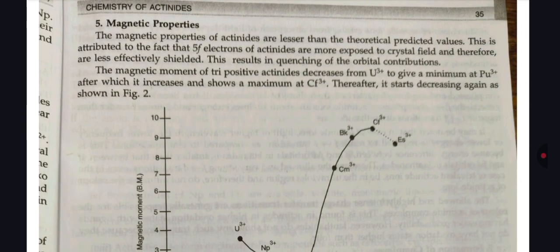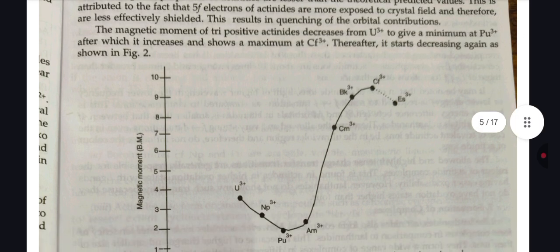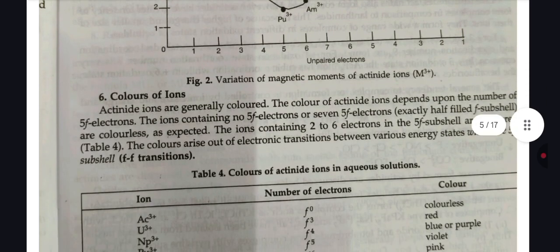The magnetic properties of actinides are lesser than the theoretically predicted value. This is attributed to the fact that the 5f electrons of actinides are more exposed to the crystal field and therefore are less effectively shielded. This results in quenching of the orbital contribution. The magnetic moment of tripositive actinides decreases from U3+ to give a minimum at Pu3+, after which it increases and shows a maximum at Cf3+. Thereafter, it starts decreasing again, as shown in figure 2.